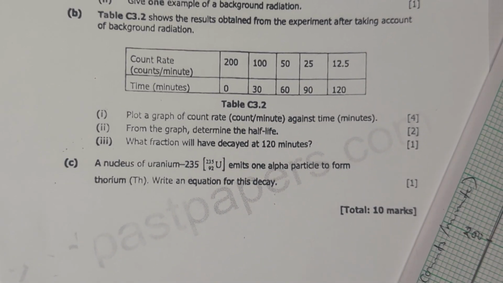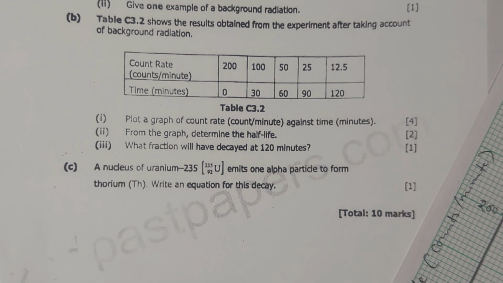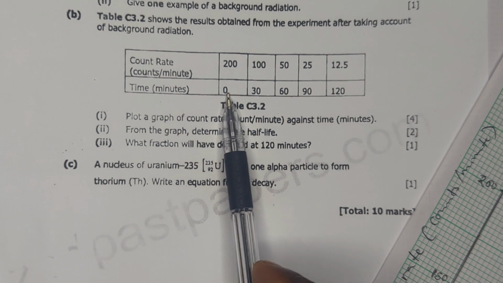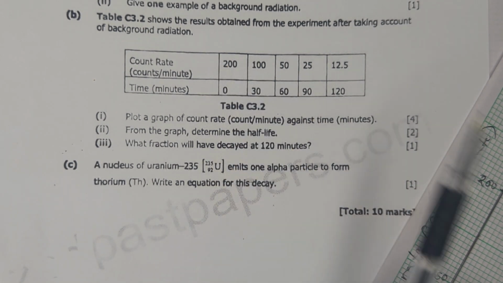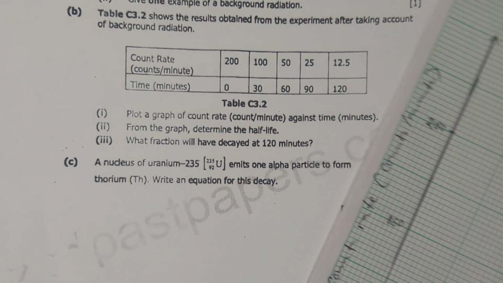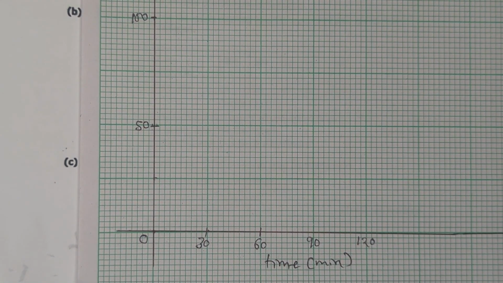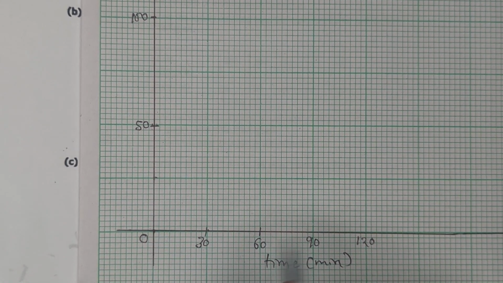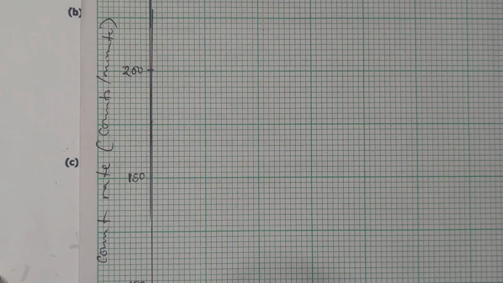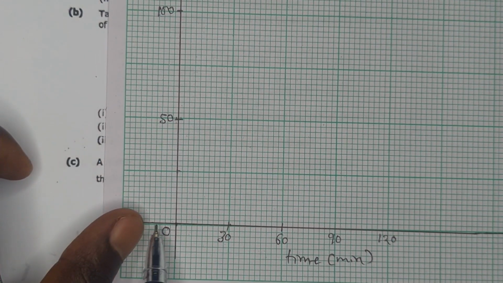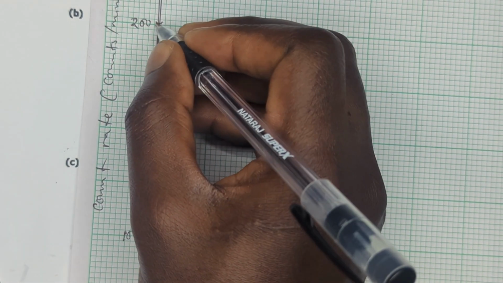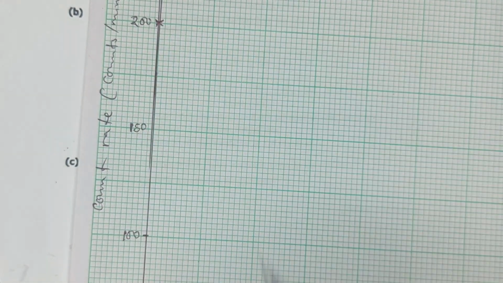Now that we have indicated the figures on our scale, we can plot the first coordinate, that is 0 and 200. When putting the coordinates, we use a cross. So our 0 is here on time and 200 is here. Where 0 and 200 meet, we put a cross.